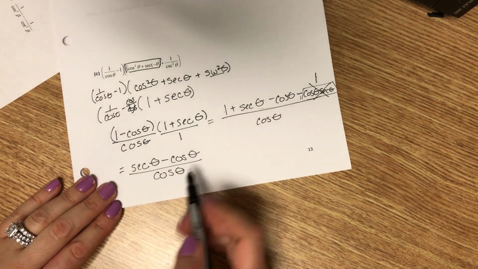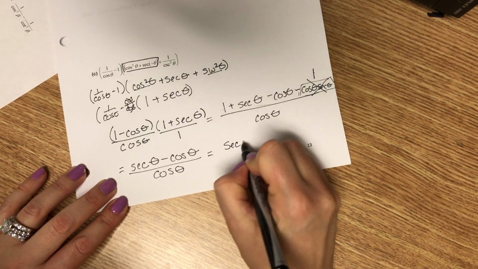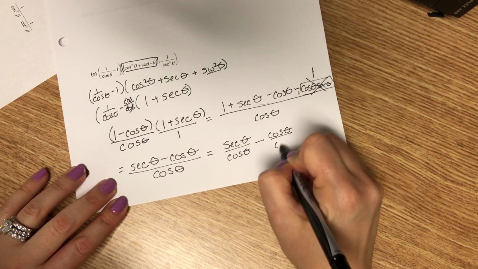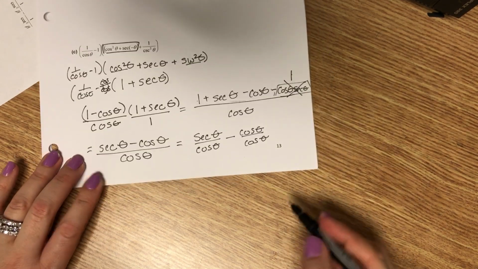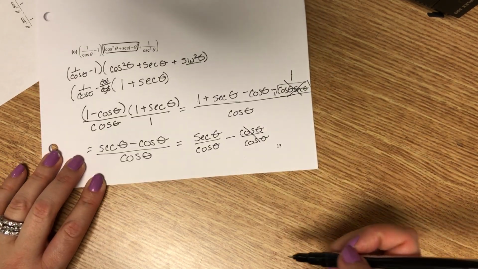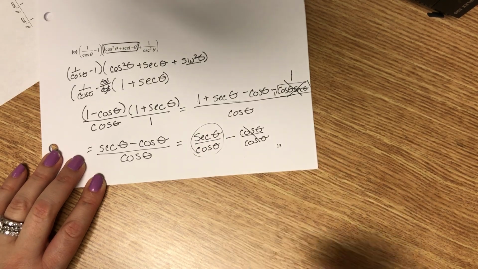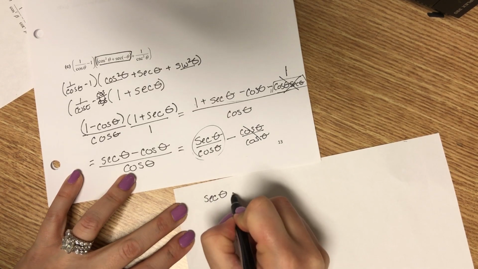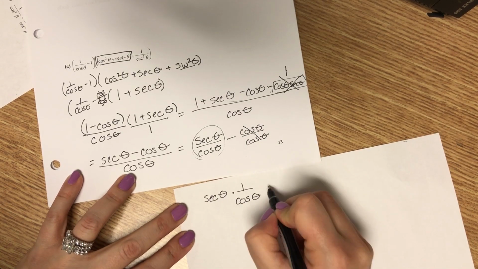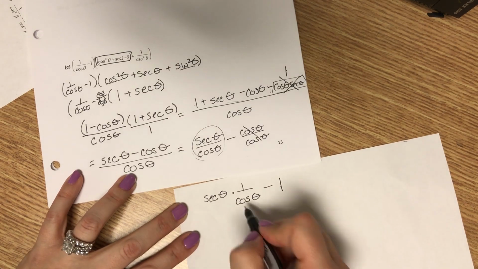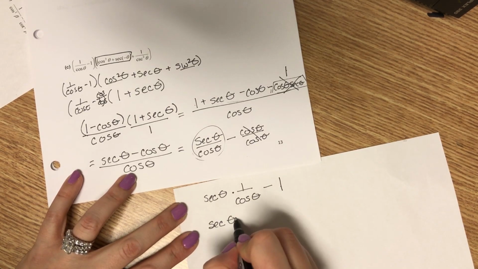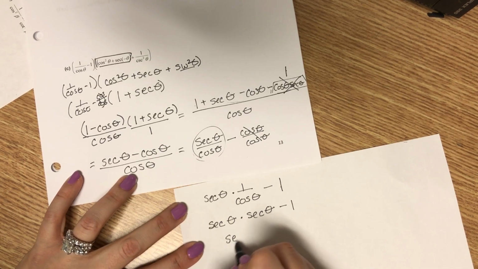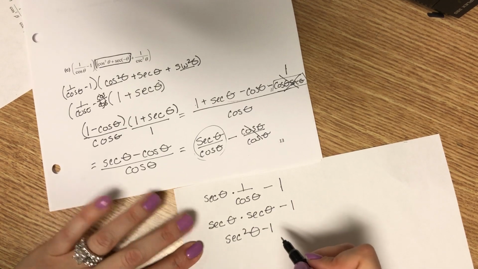And then instead of doing all over cosine, I'm going to make this secant divided by cosine minus cosine divided by cosine. I'm just going to go backwards from a common denominator. This is 1. This term is secant times 1 over cosine. Now minus 1. Well, 1 over cosine is secant. Secant times secant is secant squared. Finally at the end here.